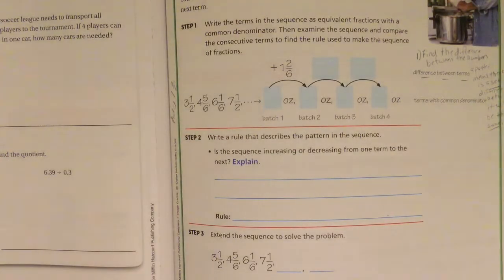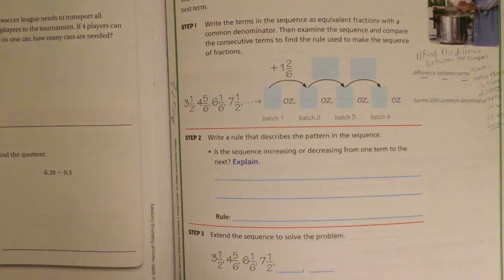Everyone, we're back with lesson 6.8 in chapter 6 on fractions. We are learning about patterns with fractions, and we're going to talk about this word problem. It says Mr. Patrick wants to develop a new chili recipe for his restaurant. This can be found on page 395 of your book.